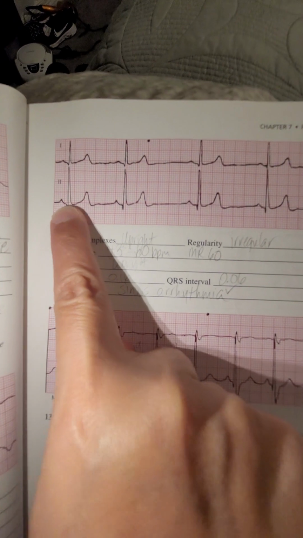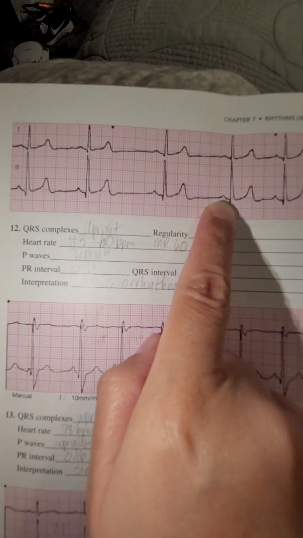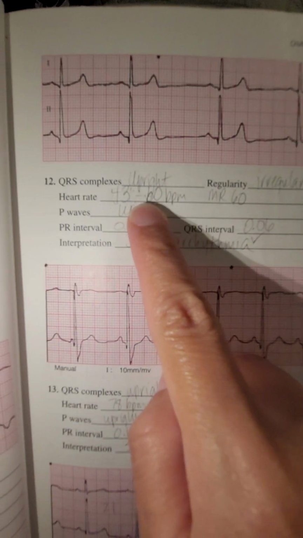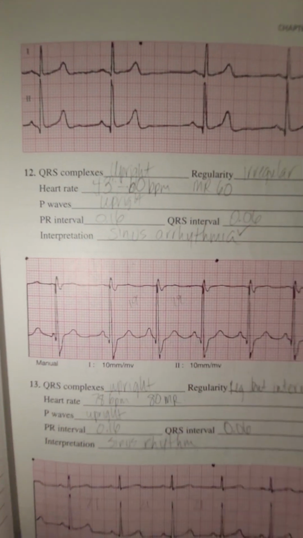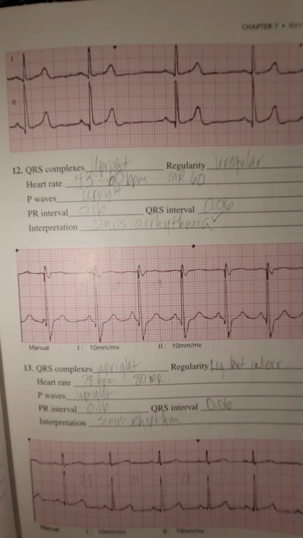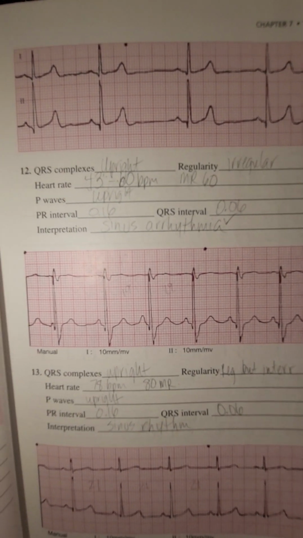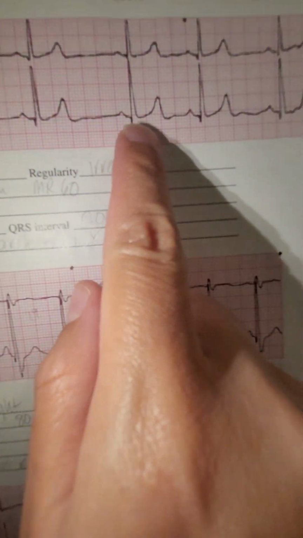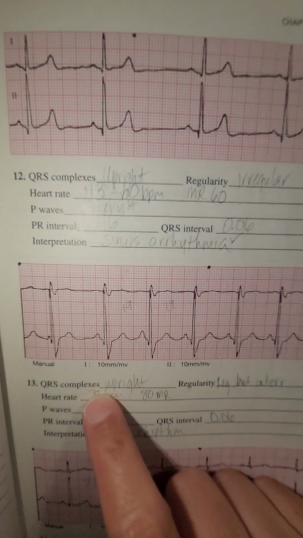You still see a P wave because it's still a rhythm coming from the sinus. So that's sinus arrhythmia. And for that, like I said, you still would get the heart rate, 1, 2, 3, 4, 5, 6, 60 beats per minute.